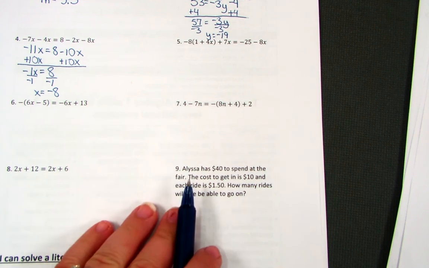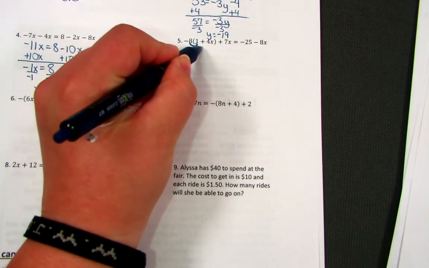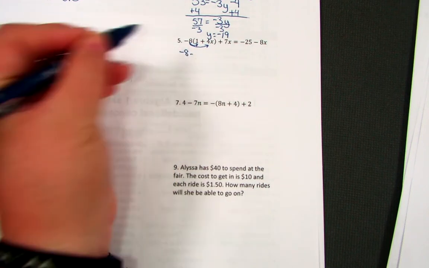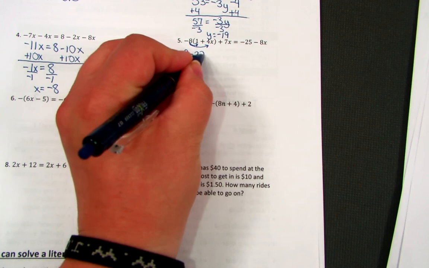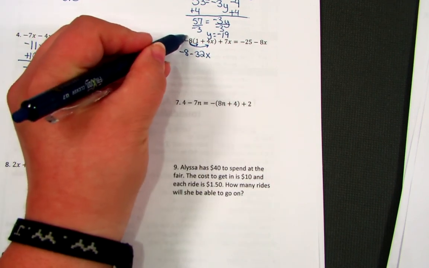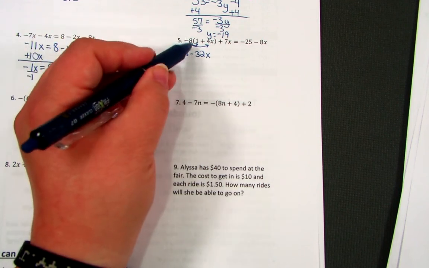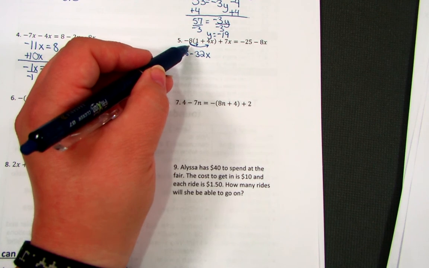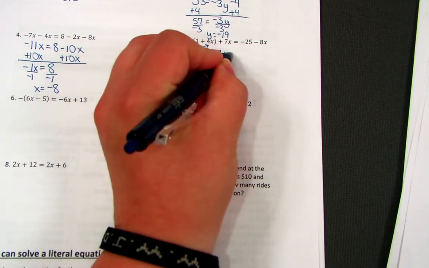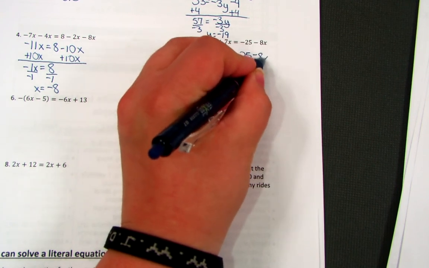Let's take a look at the next problem here. We're going to distribute -8 all the way across. So I have -8 minus 32x. Here, again, if you want to, you can circle that -8 to remind yourself. You're probably less likely to forget about it because it's all the way in front. But do what you need to do to get a correct answer. Add 7x, and it equals negative 25 minus 8x.